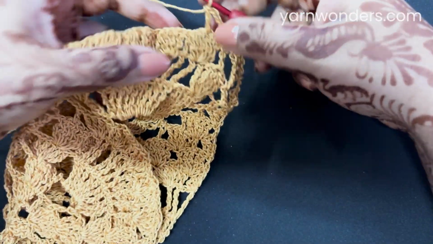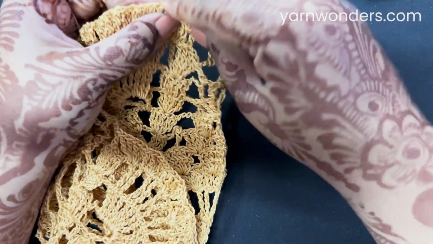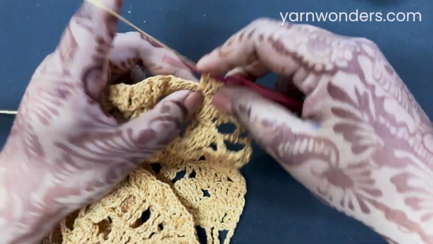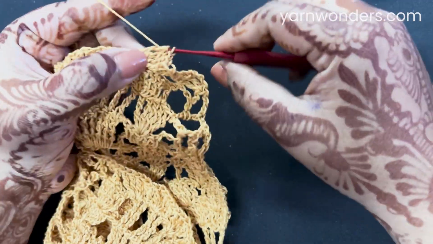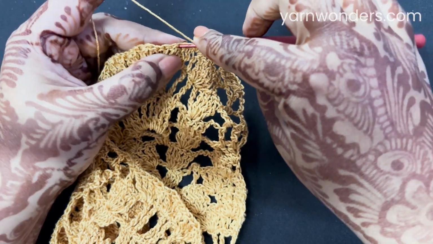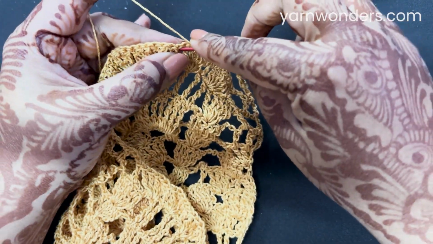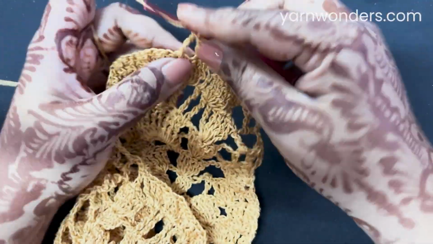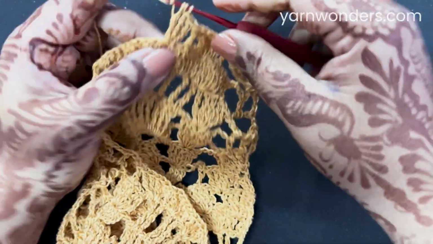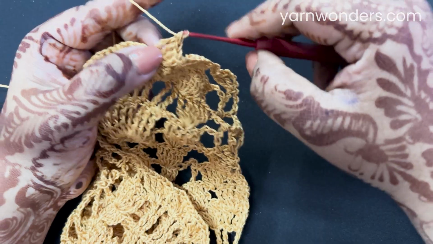Okay, now make 1 shell on top of the double crochet, make 1 double crochet on top of the shell, again make 1 shell on top of the double crochet, so at the end of it you will end up with 4 shell stitches.